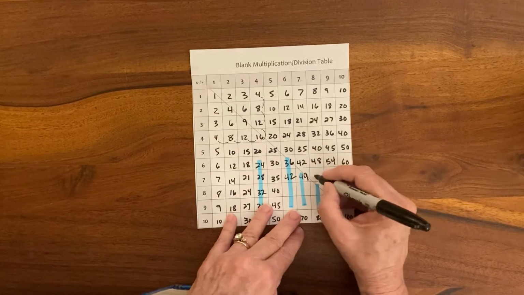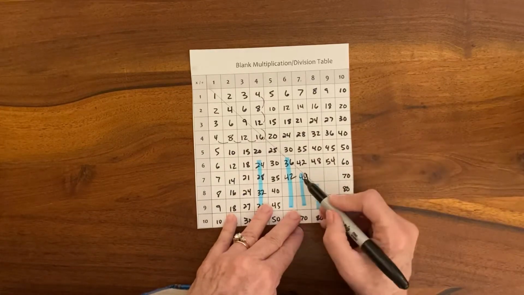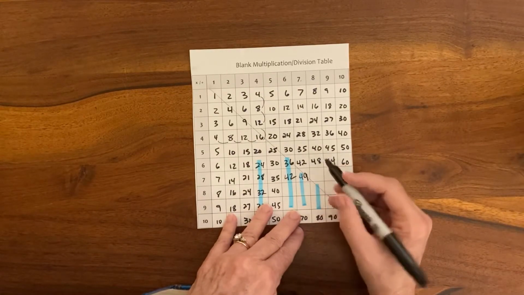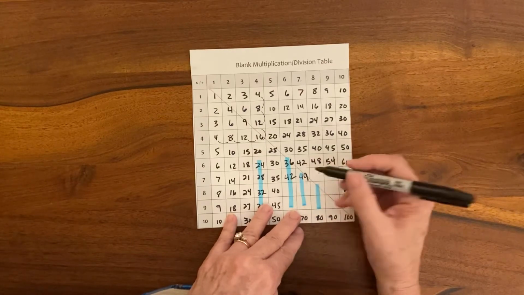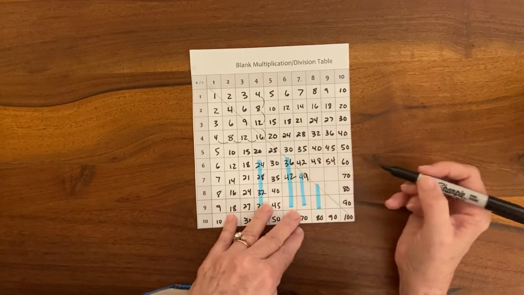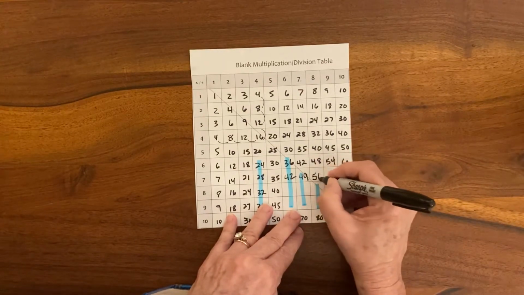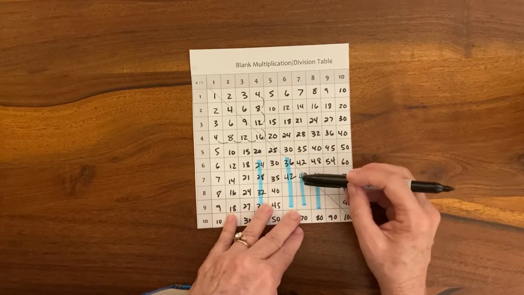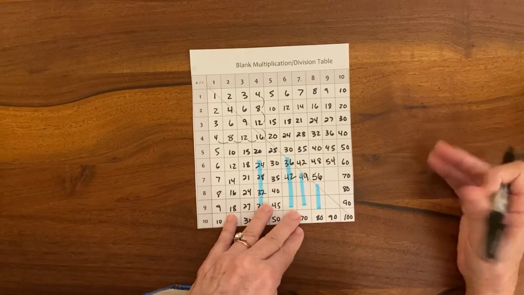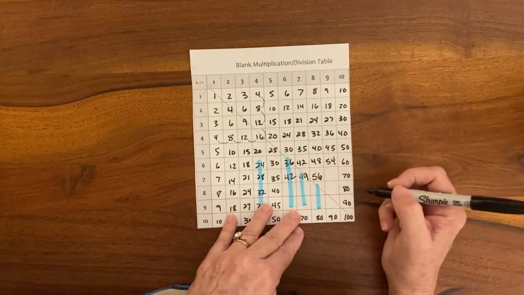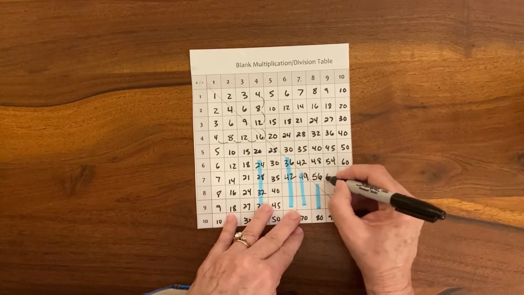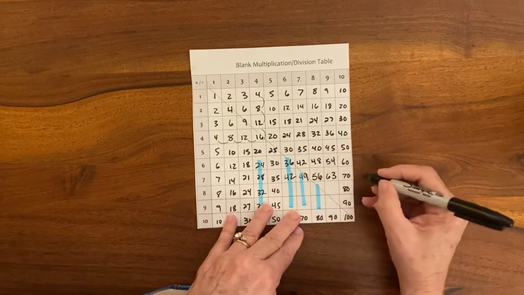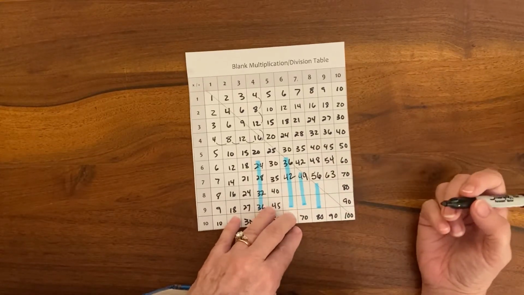7 times 7. You might already know those. All right, 7 times 8. I can't remember it, so I'm going to go back to my 49. 49 plus 7 is 56, right? So if you ever get stuck and can't remember, go back to the one you know and then count up by 7s. So 56 plus another 7 is 63, and then 63 plus 7 is 70, okay?